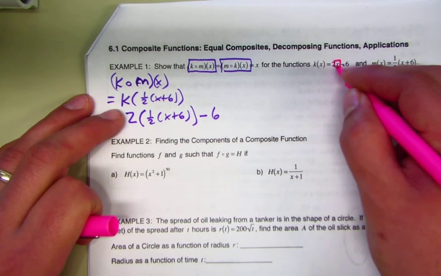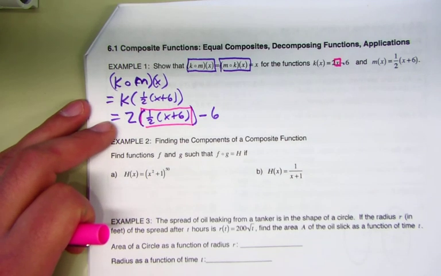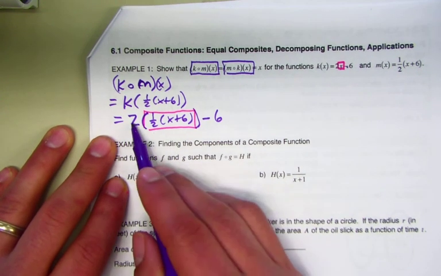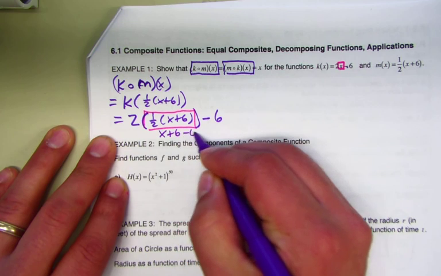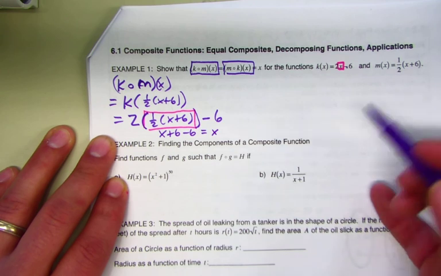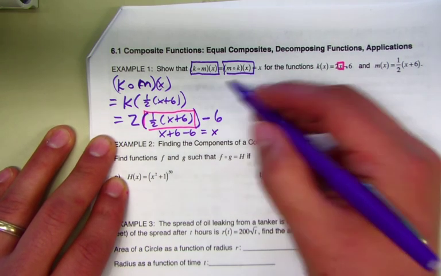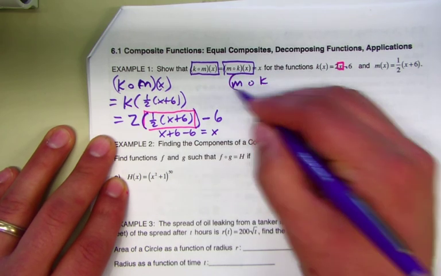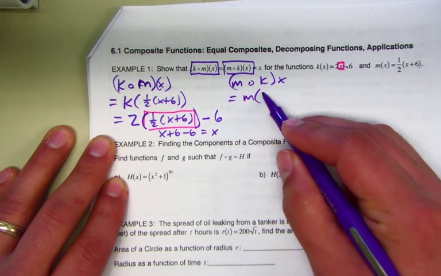This pink X is now replaced with that, because that's what we're plugging in. Okay? We can simplify. What's 2 times a half? So this becomes X plus 6 minus 6, which is X. Okay, these are kind of nice because we know what the answer needs to be. If you're not getting X, then you know that you messed up somewhere. Okay, and now we just do it the other way. So if we do M of K of X, K is 2X minus 6.